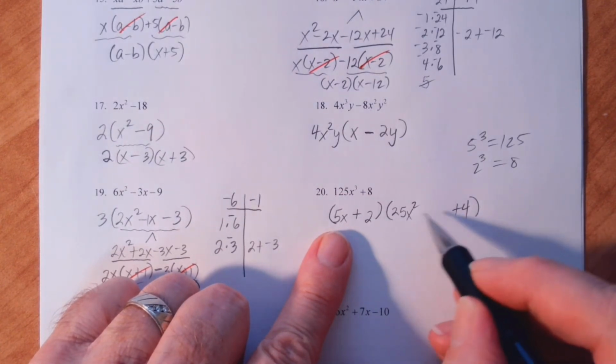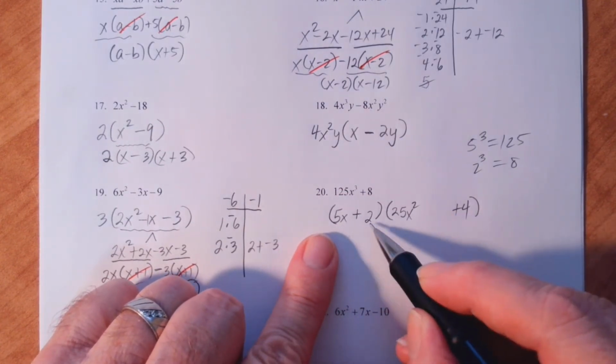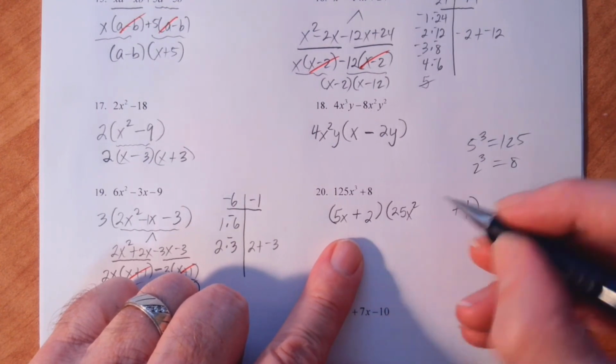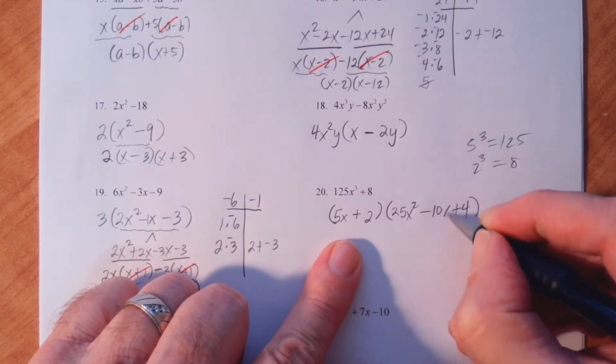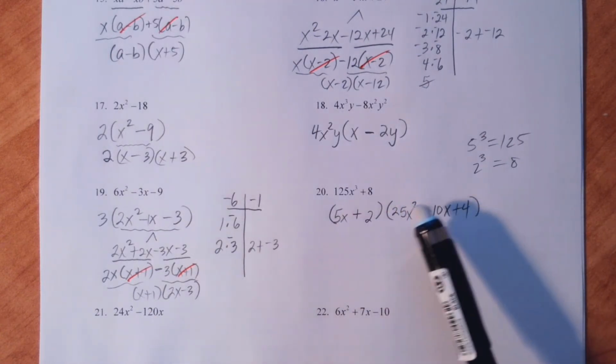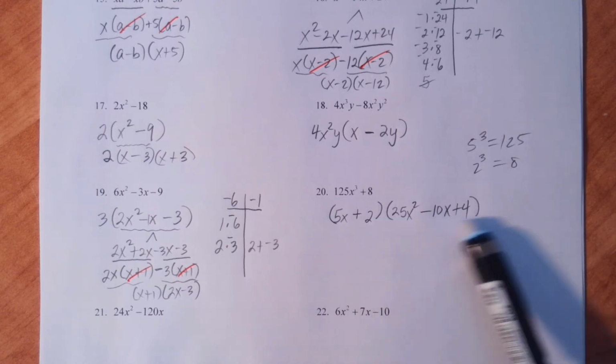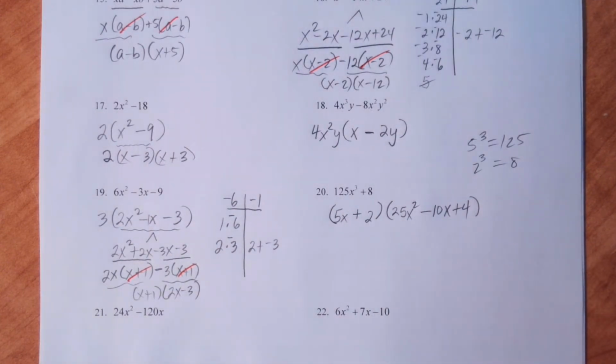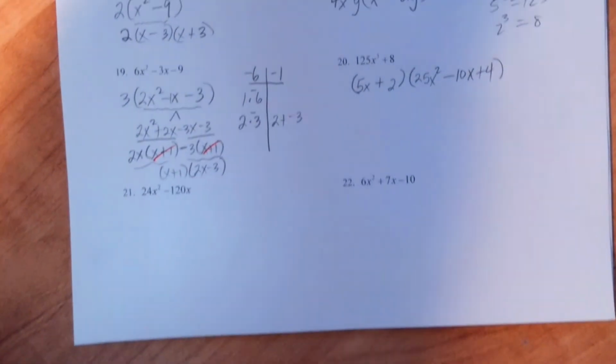And then finally, this middle term is found by multiplying these 2 numbers. That would be 10x, and using the opposite sign. So we get 25x squared minus 10x plus 4. Now, I would have you notice that this is not like any of the other factoring that we do. You either remember the pattern or not. You could actually distribute the 5x times these 3 terms and the 2 times these 3 terms, and you could verify that this does work. Let's go on to number 21.